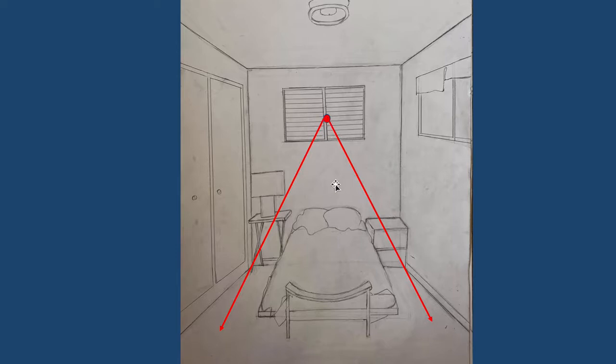The original vanishing point for the bottom of the room was about here. This is a more natural vanishing point if you were sitting down to draw. So then all the lines would have to be brought down to this point. Okay, so it's not uncommon to get several vanishing points, but if you do, you know that something's wrong.